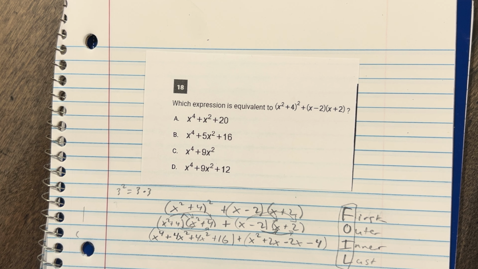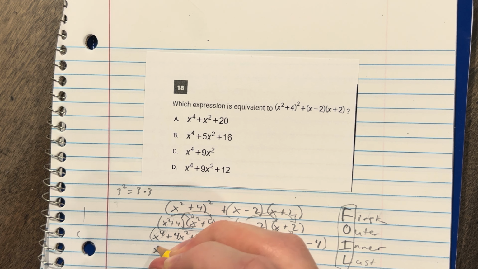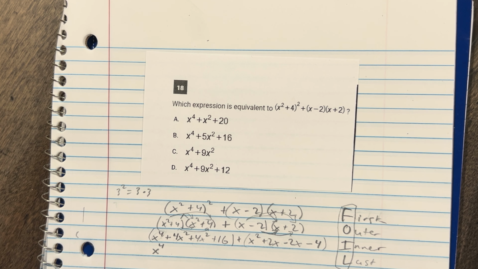Now, this is tricky combining like terms because usually we just have x's and constants, like numbers, right? But we have some powers. So the rule is anything that has the same exponent, those are things we can combine by adding their coefficients. The coefficients are just the numbers in front. Like 4 is the coefficient here, 2 is the coefficient here, 4 is the coefficient here, negative 2 is the coefficient here. It takes the sign with it, remember that. So we want to find how many like friends x to the 4th power has. It has no friends, so it just gets left alone, okay?